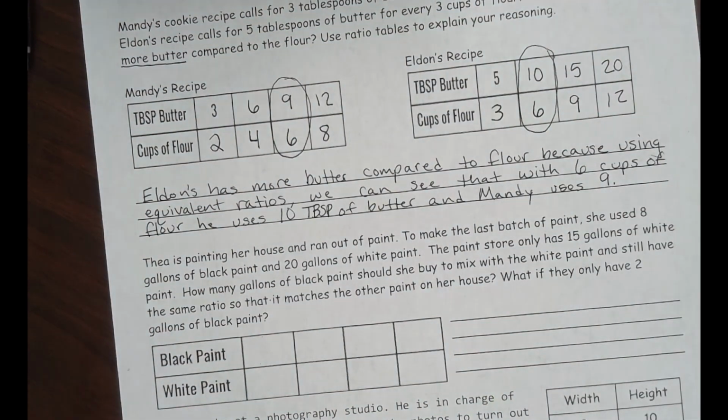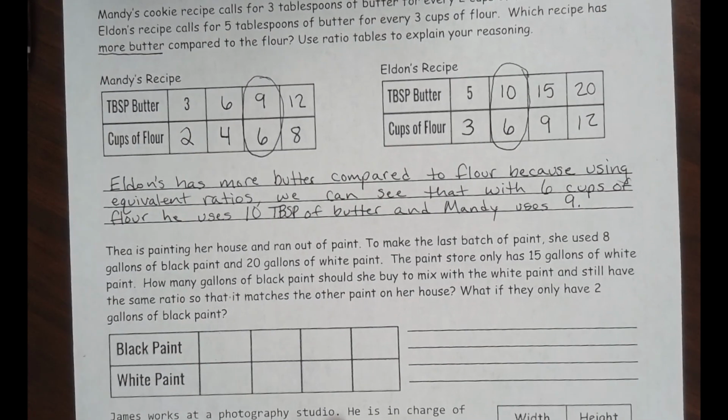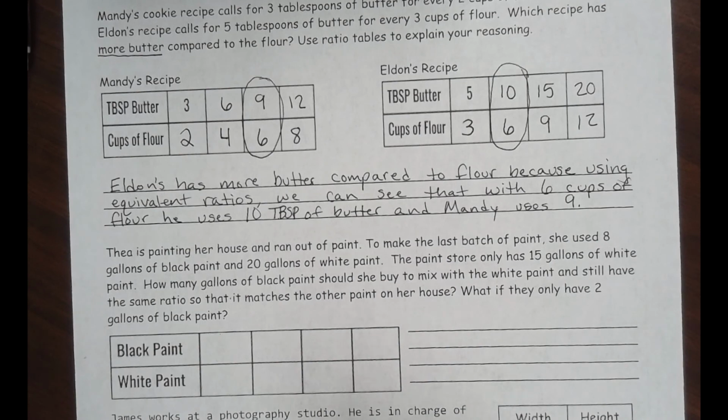So if I were making a judgment about these cookies, Eldon's would probably be a little tastier, but Mandy's is just a little bit healthier because it uses less butter. But that's how you can use ratio tables to compare ratios and understand how one ratio compares to another.